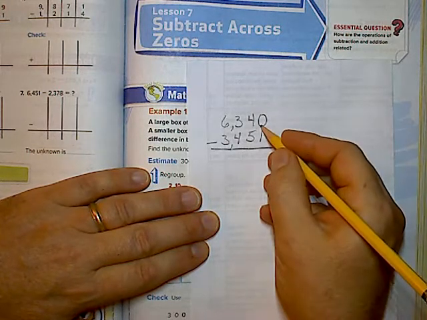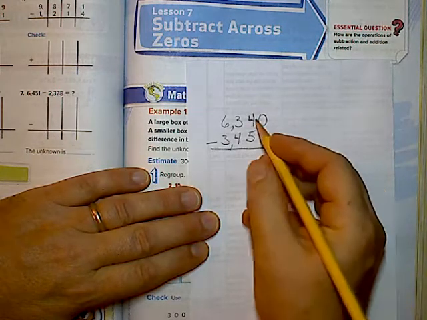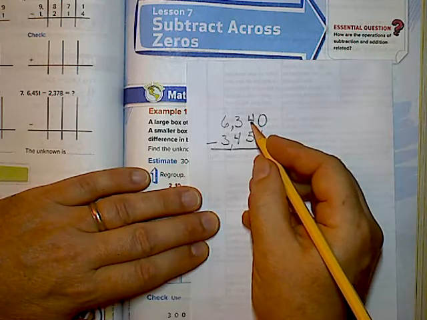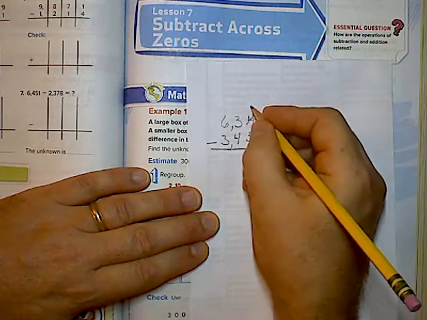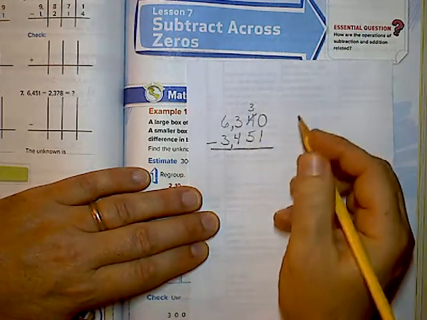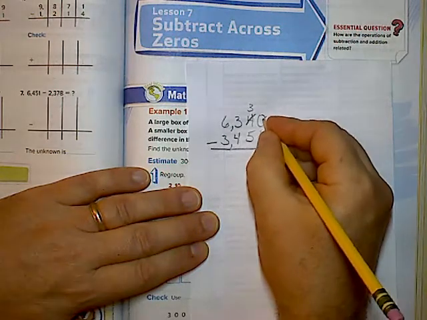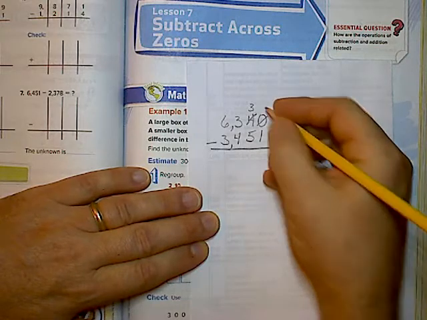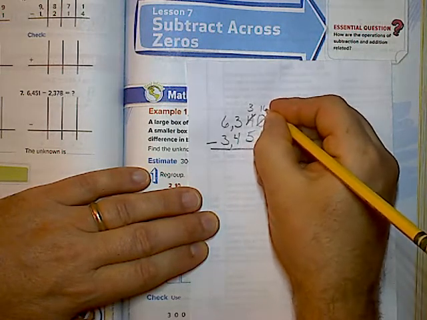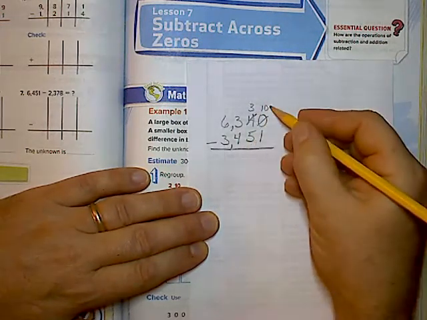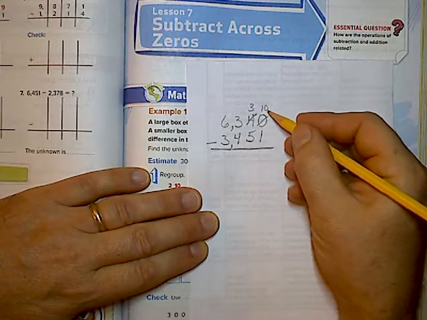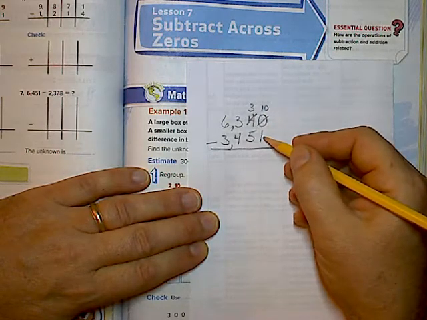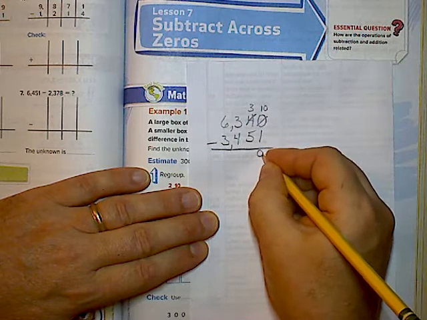So I have to regroup from next door. So this guy goes over and says, can I borrow one of your 10s? He says, sure. So now he's down to 3 10s. Now this is going to be important for what we do today. This 0 now becomes a 10. And now I think, can I do 10 minus 1? And I can, and that would be 9.